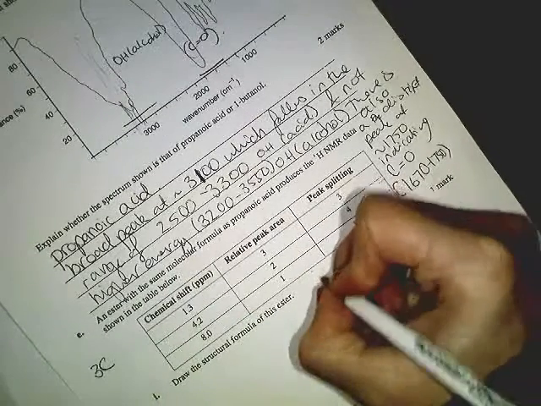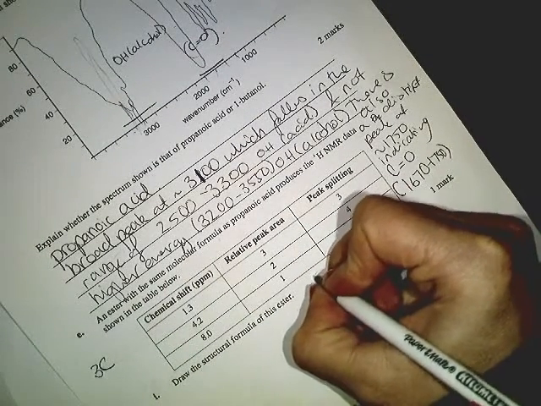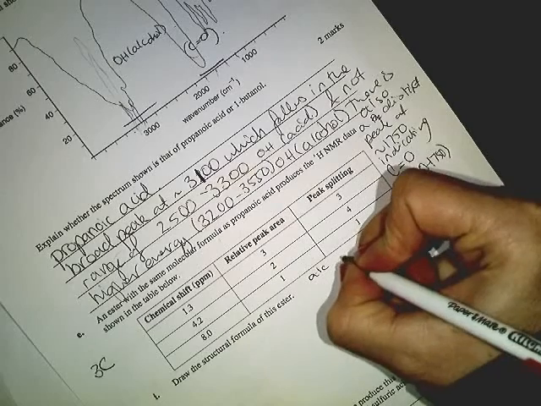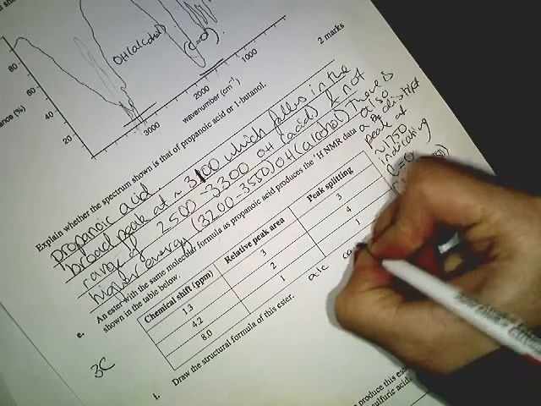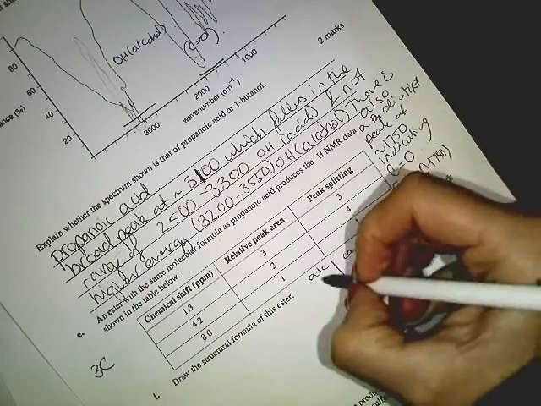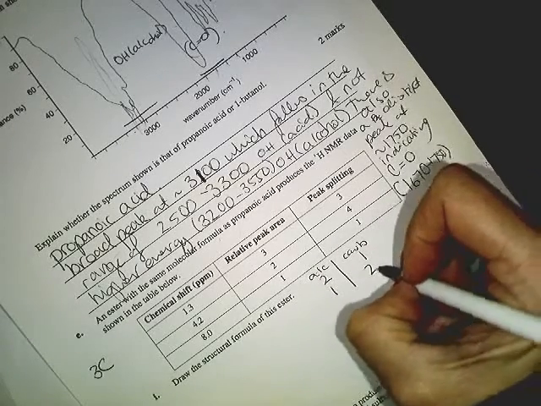So it says here, draw the structural formula of this ester using these values here. Now it says same molecular formula as propanoic acid, so we know it's got 3 carbons. Now an ester could be one of 2 things. We know that an ester is made up of an alcohol and a carboxylic acid. So it could have the alcohol with 2 and the carboxylic with 1, or the alcohol with 1 and the carboxylic with 2. So we'll do both of those.